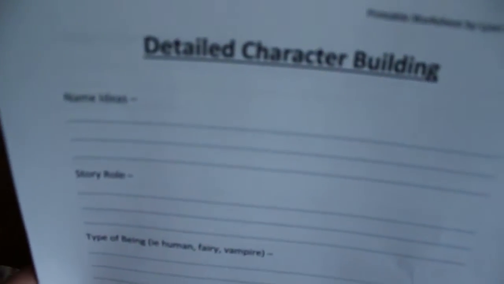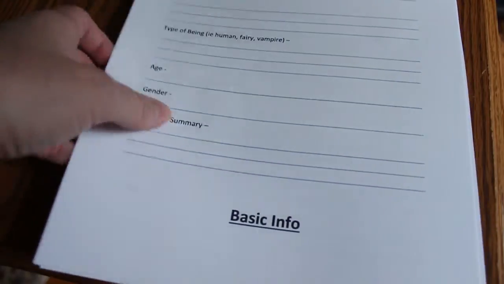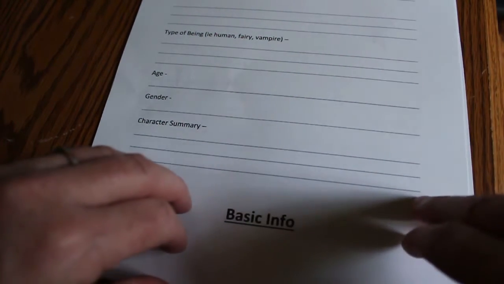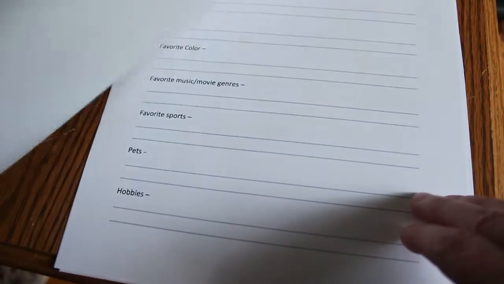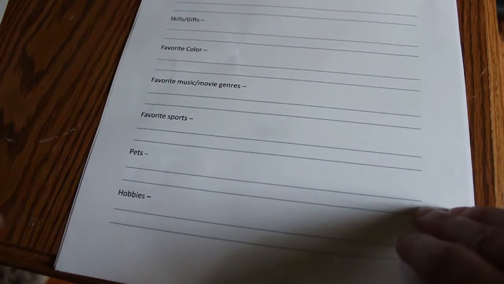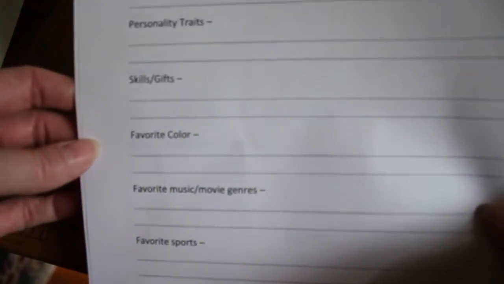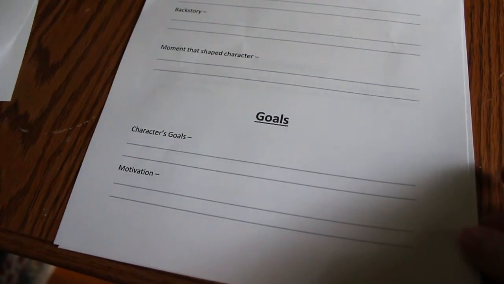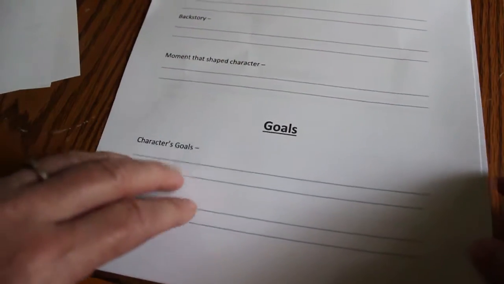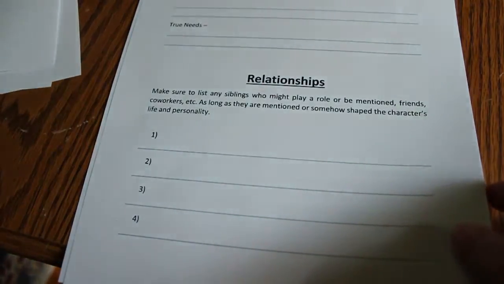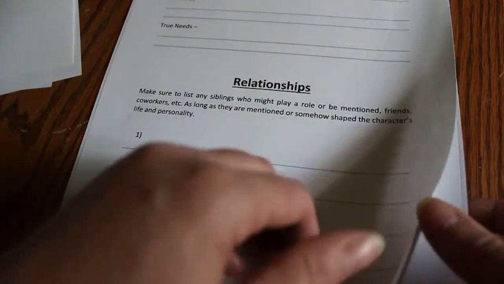As my writing has progressed, I've noticed I needed more details, so I created the detailed character building sheet. Again, this printable is available on my website, free for you to use. Print it out, fill it out on your computer if you want. But this has even more details: music, movie genres, favorite sports. Again, these things may not make it into your books, but it will help you make the character real in your head as well as the readers. And that is what we want when we're reading. We want to feel immersed in that story, and so does your reader.